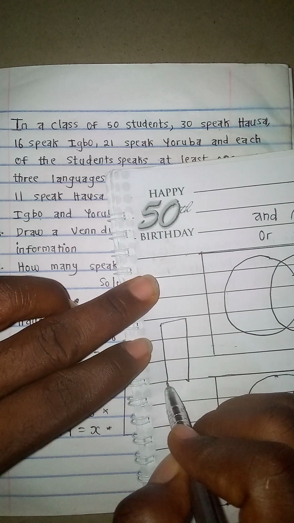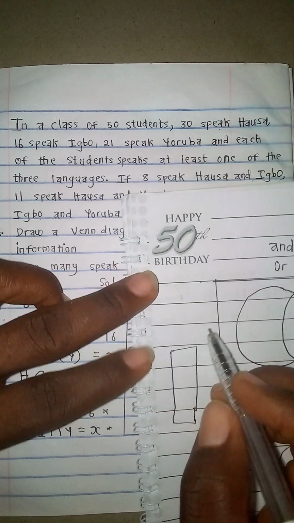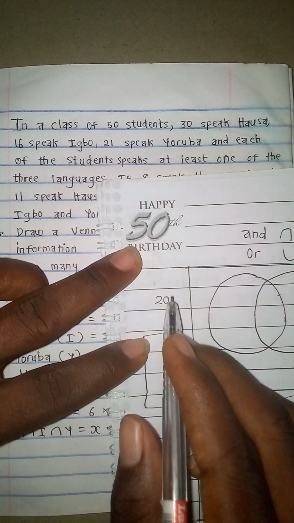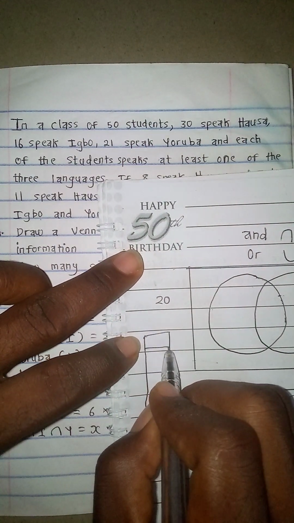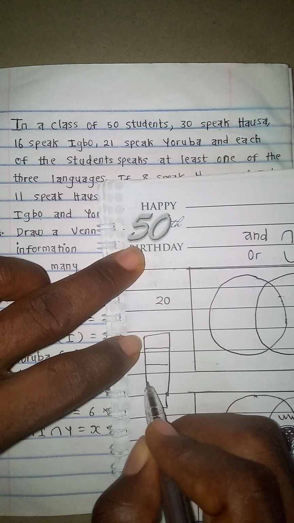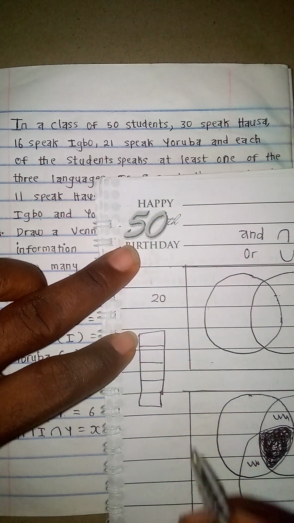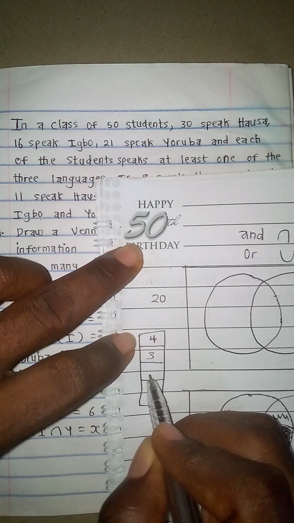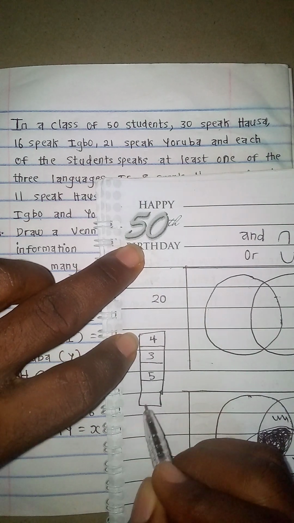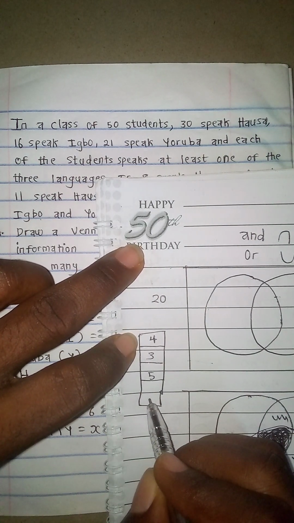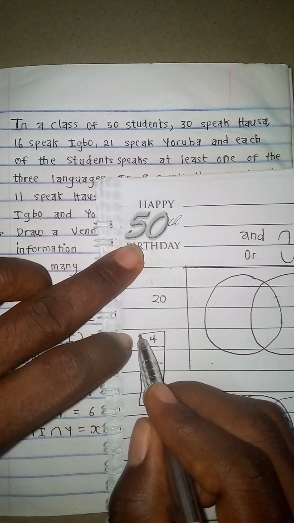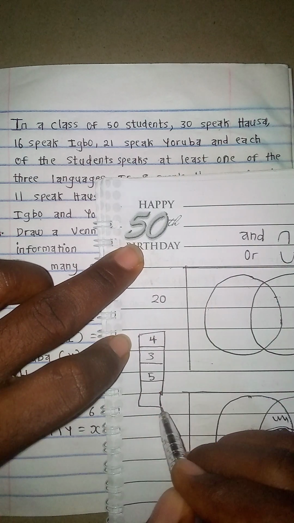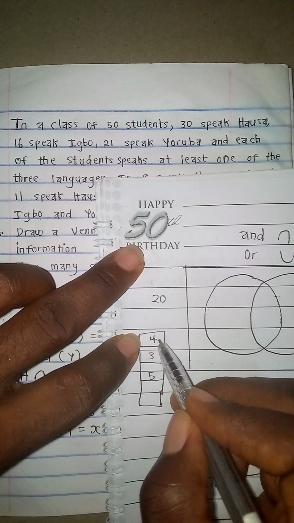Imagine you have a house here. A house that is 20. 20 is meant to be in this house. Can you see it? But this 20 is divided into 4 portions. Now, a portion has 4, another portion has 3, another portion has, let's say, 5. What do you think will be in this last portion? Is it 20? No, because the whole house is meant to contain 20, but we have 3 portions already.